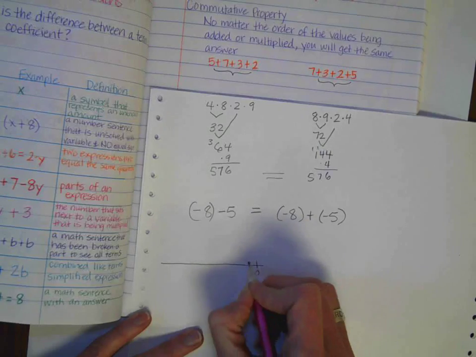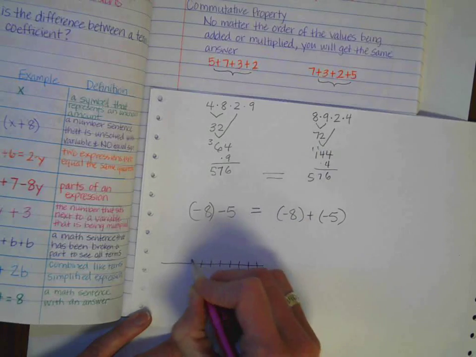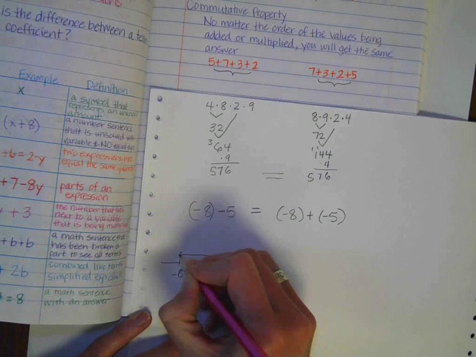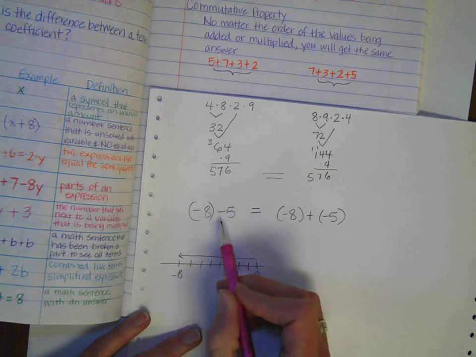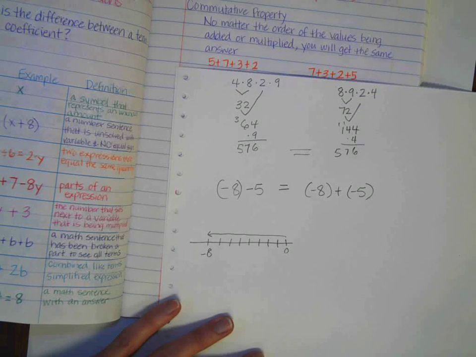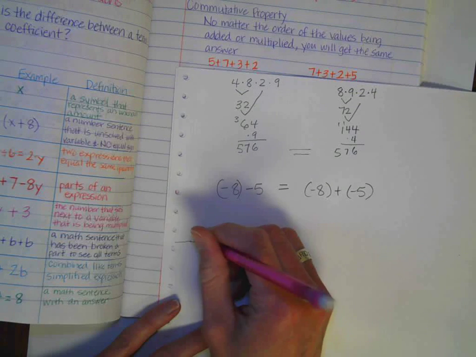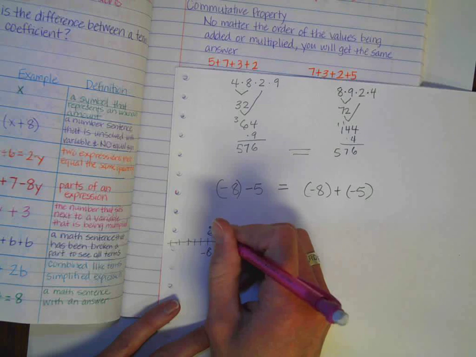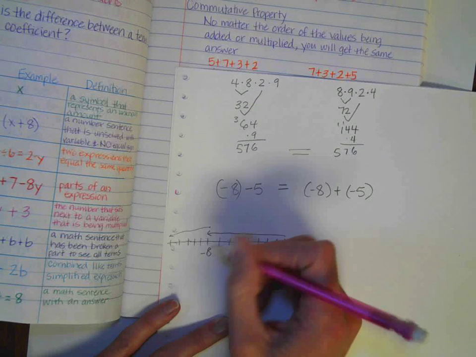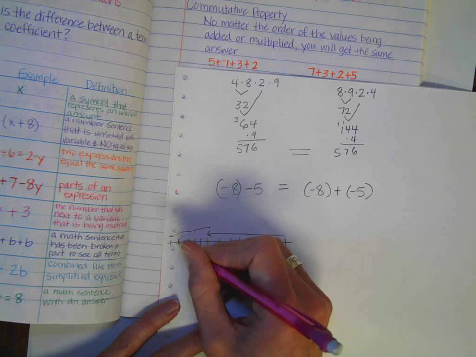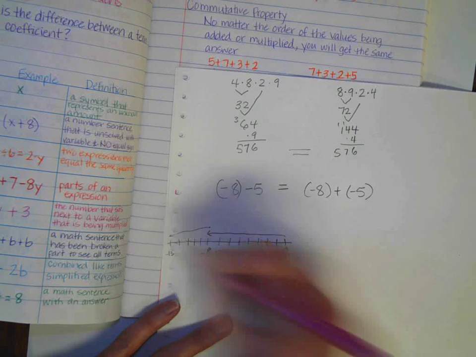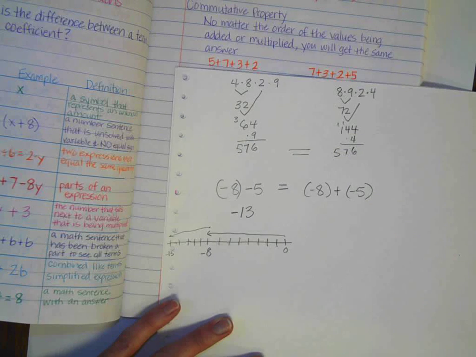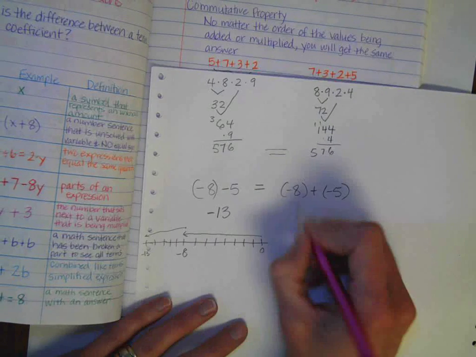So number line, this says negative 8. So here's 0, 1, 2, 3, 4, 5, 6, 7, 8. There's negative 8. So I start at 0, go to negative 8. Now it says to take away 5. Okay, so I do that. 1, 2, 3, 4, 5. So I take away 5 more. And where do I land? Negative 9, negative 10, negative 11, negative 12, negative 13. So I get to negative 13. So I know that this answer right here is negative 13.